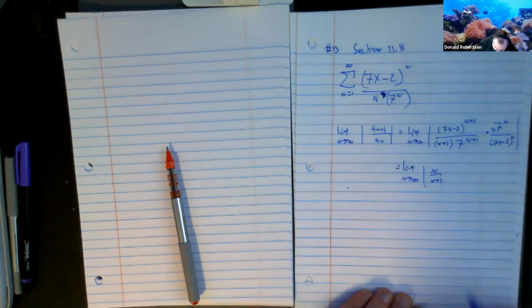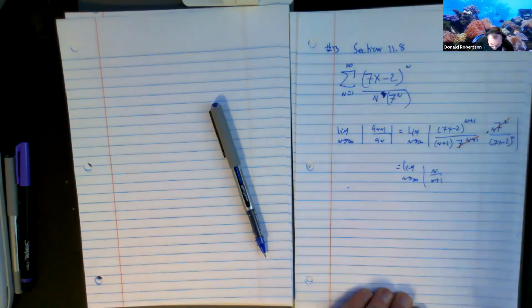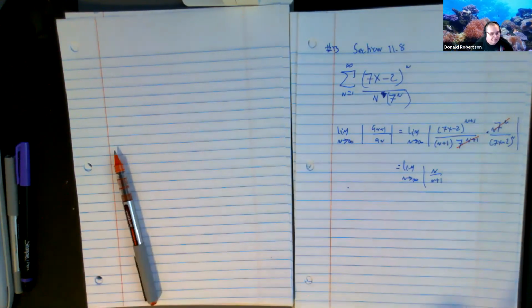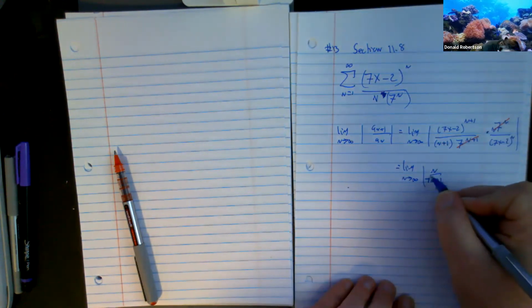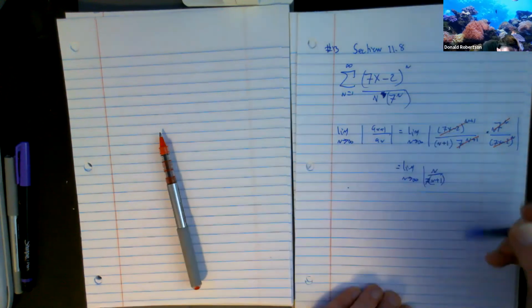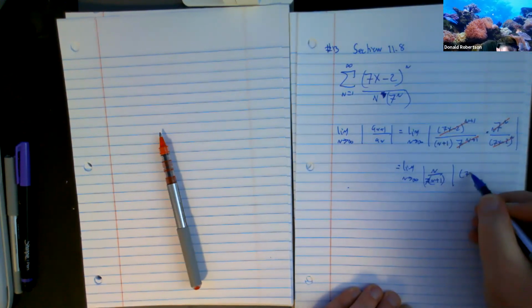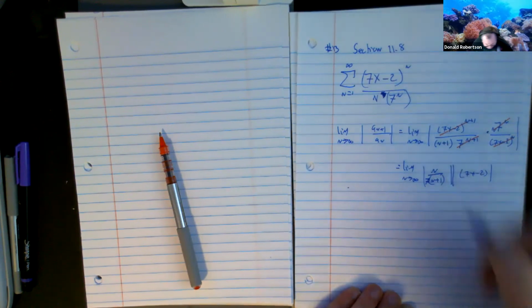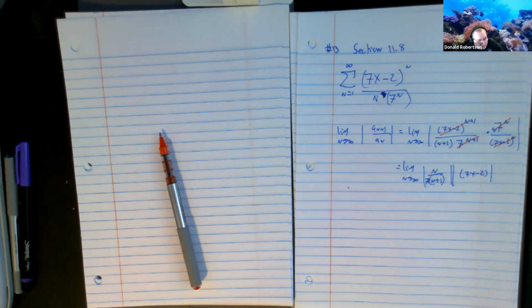I can't really do anything about the n and the n plus 1, so I'm just going to write them down. Won't the 7 to the n cancel the 7 to the n plus 1, but won't that leave a 7 on the bottom? Mm-hmm. So I'm going to stick the 7 here and put a little bracket around it. Is it okay to just leave it in the bottom like this? Now, if you cancel all of these with all of these, don't you get left with a 7x minus 2 on the top? So you get left with that. So far, so good? Mm-hmm.